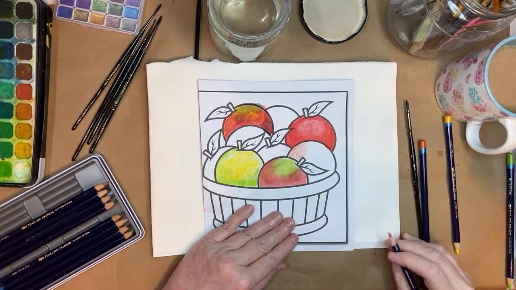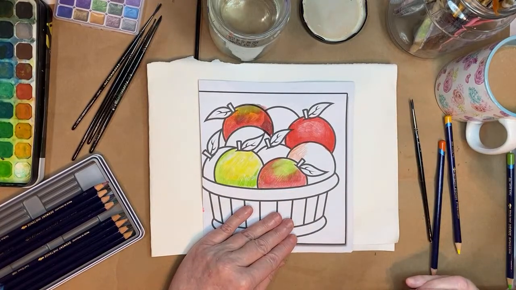See, you guys, it doesn't really matter the way I'm coloring if I get out of the lines because I'm going to cut it out anyway.